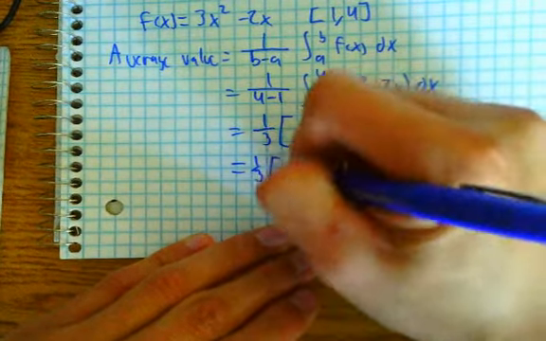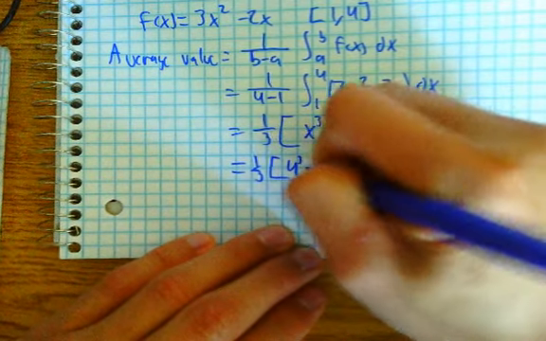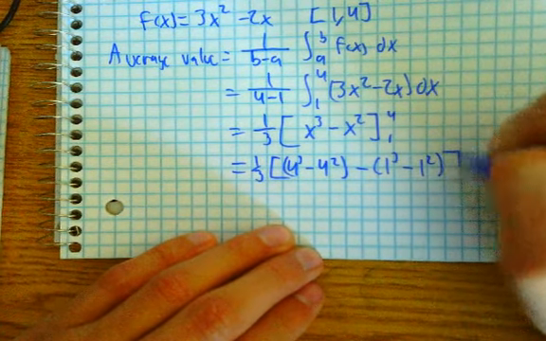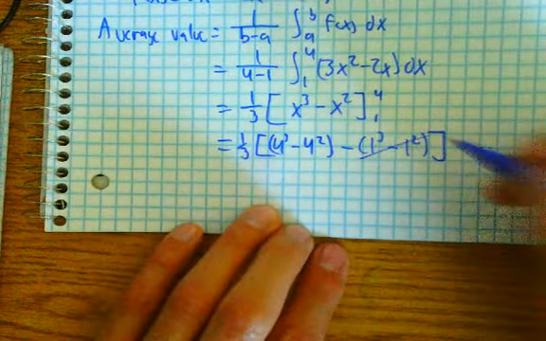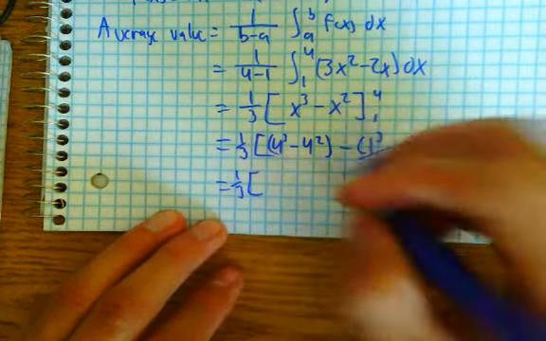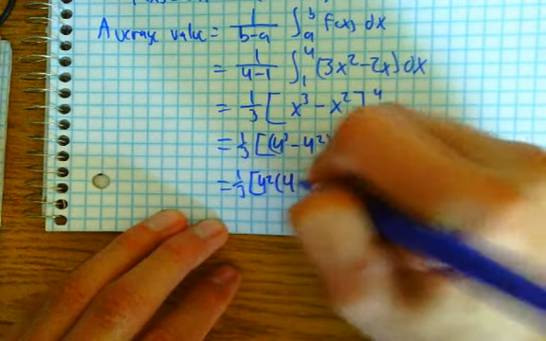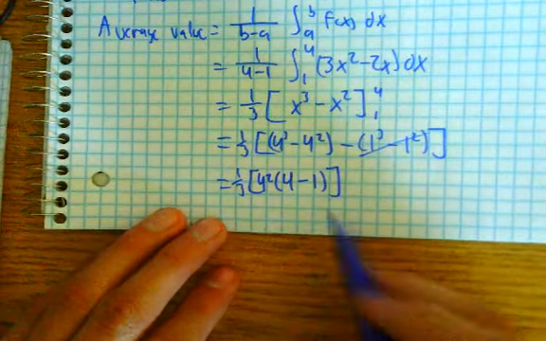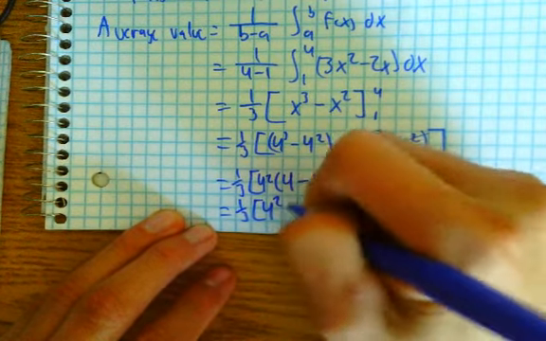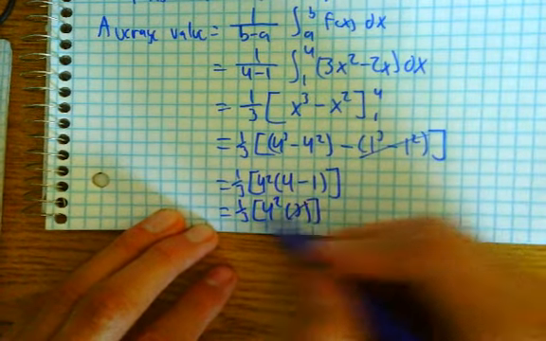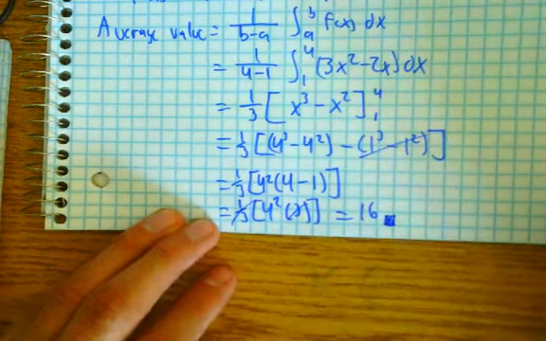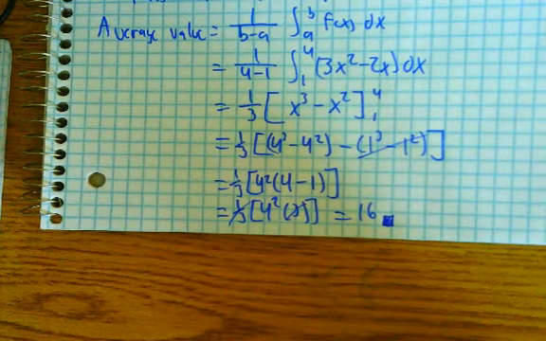Alright, so then I have 1/3, 4 to the third power minus 4 squared minus 1 to the third power minus 1 squared. Well, this is going to cancel away. Now I notice that I have 1/3 here, and here they have in common a 4 squared, so I'm going to pull out a 4 squared, leaving me with 4 minus 1. 4 minus 1 is 3. This 3 cancels out that 1/3, and 4 squared is equal to 16. Therefore, the average value for this function would be 16.